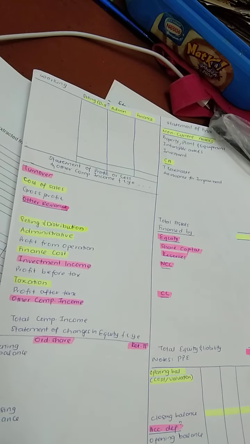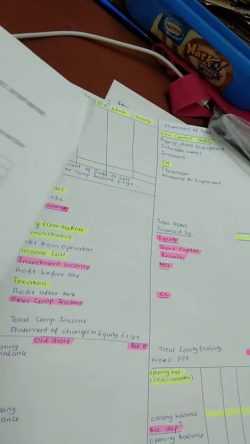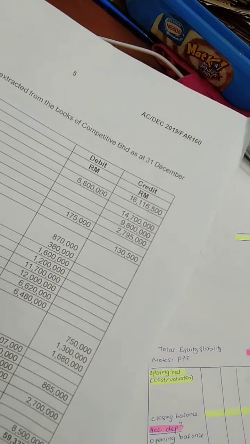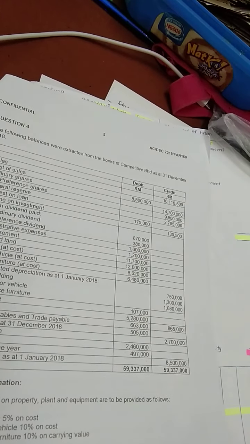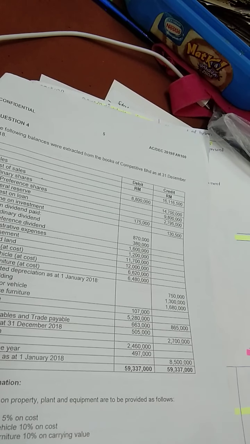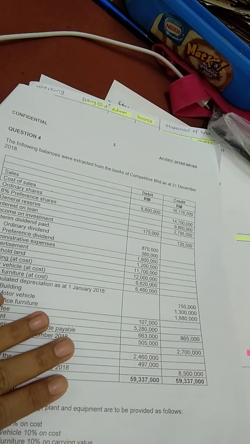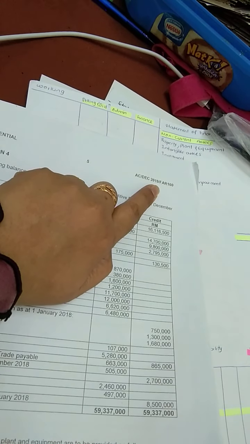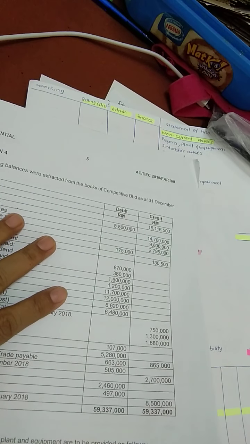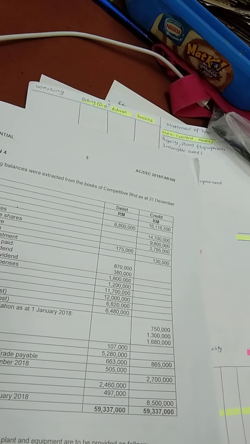Today's video session is to discuss how you should solve questions on published financial statements. This is the example of a published financial statement for the code of 4160. Somewhere it is relevant to 4320, 270 and 210.